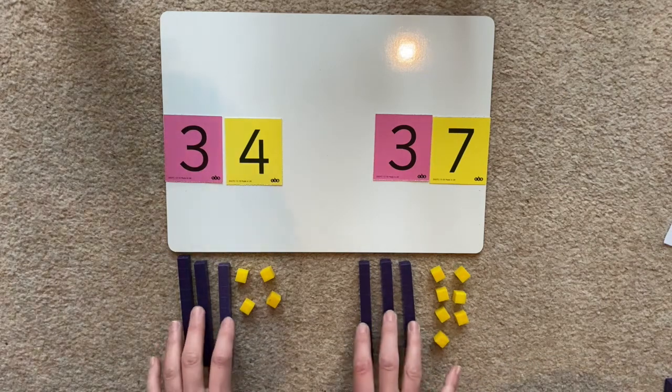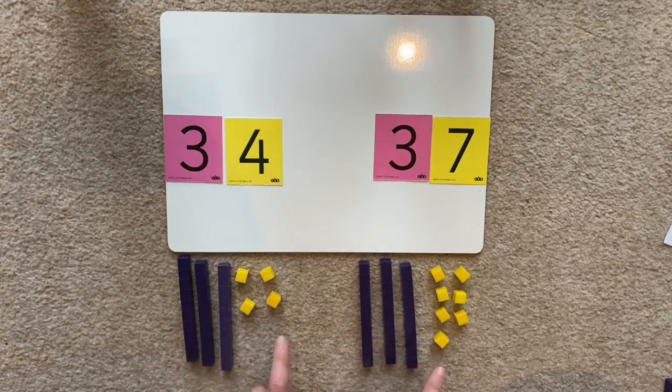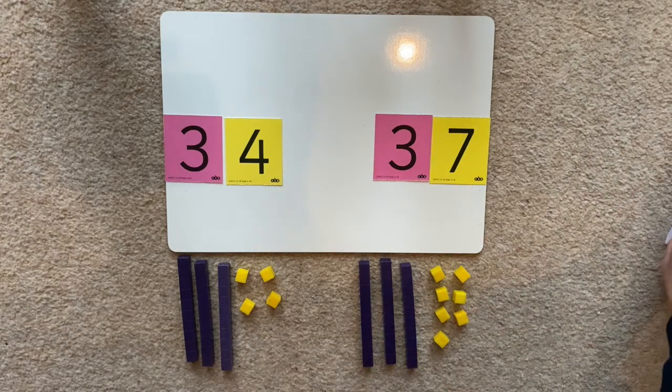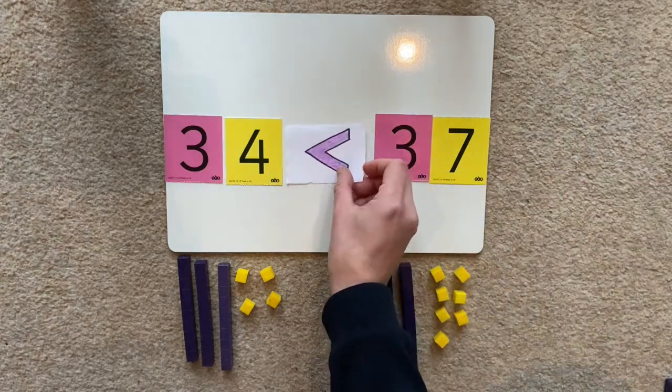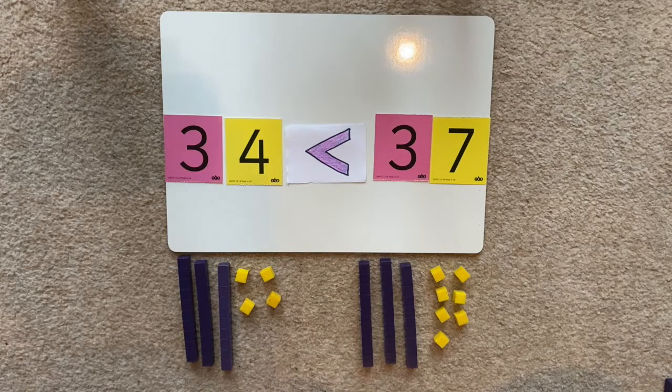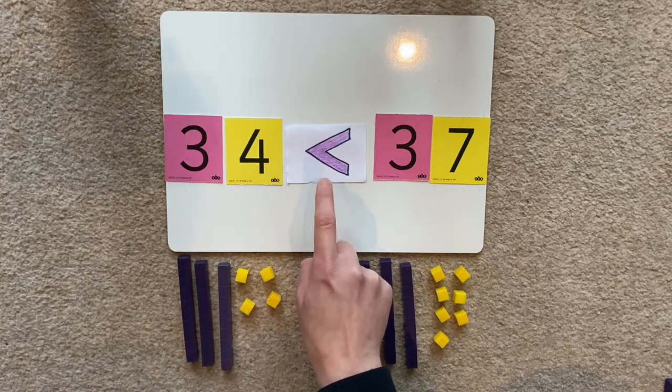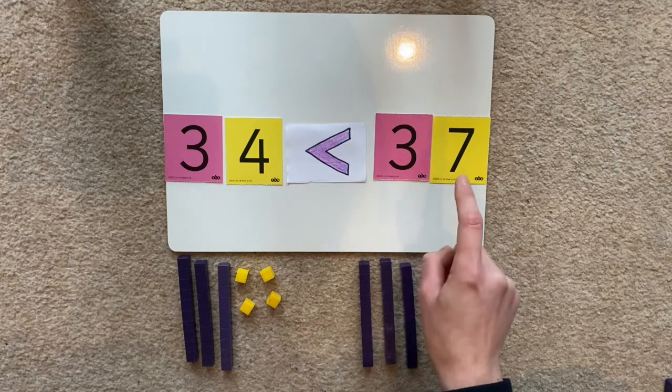So our tens are the same, which means we'll have to look at the ones column. Which one has more ones? It's the 7, which means that 37 is the greater number. 34 is less than 37.